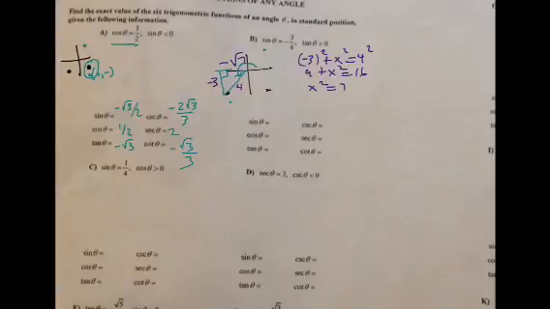So you have sine theta, well, it was given to you, right? So that's negative 3/4. That makes cosecant negative 4/3. And then cosine would be x over r, so negative radical 7 over 4. So secant would be negative 4 over radical 7, which is negative 4 radical 7 over 7. Tangent is y over x, so it's negative 3 over negative radical 7, which is 3 radical 7 over 7 once you rationalize it. And then for cotangent, it would be radical 7 over 3.